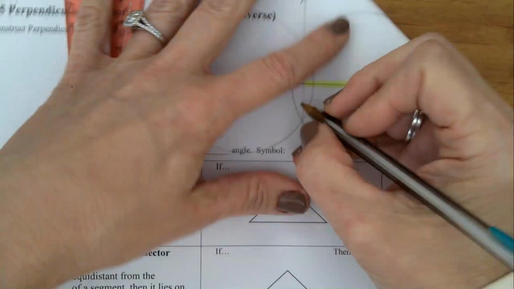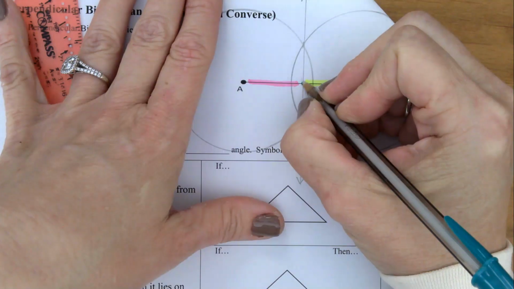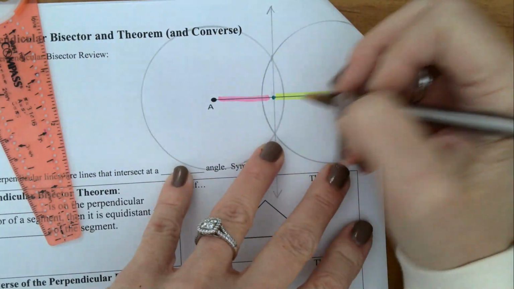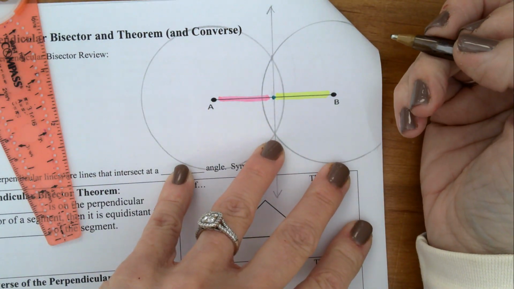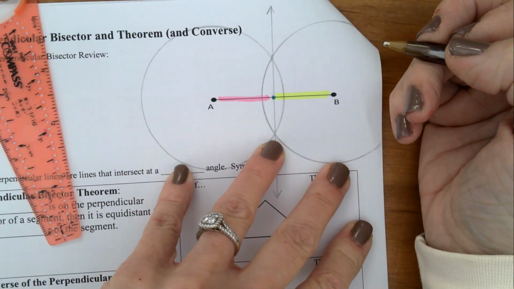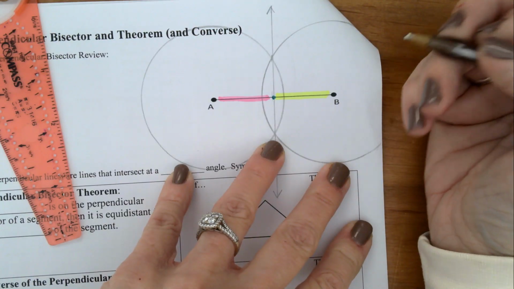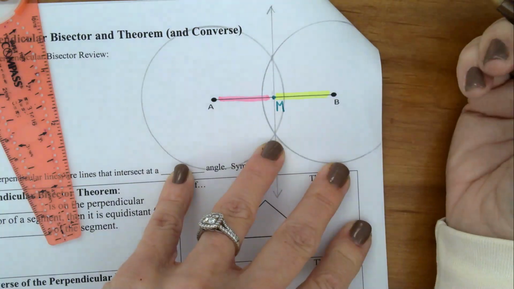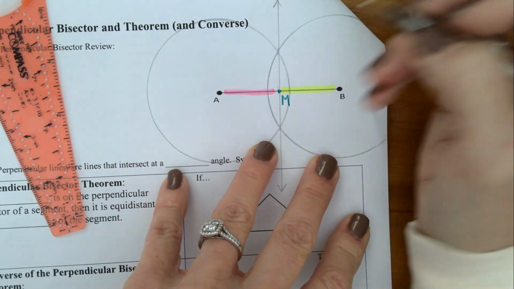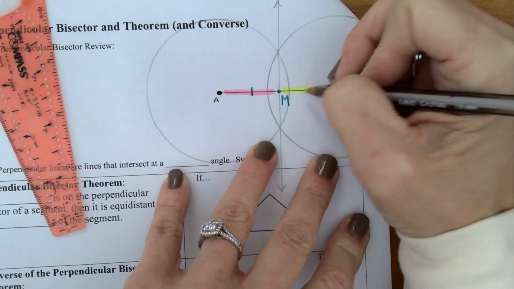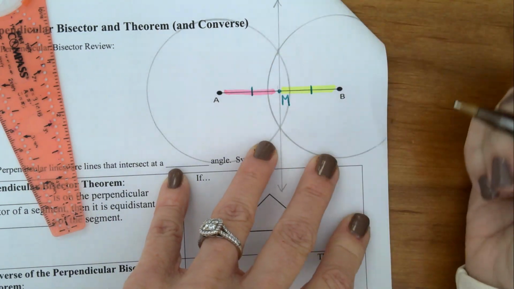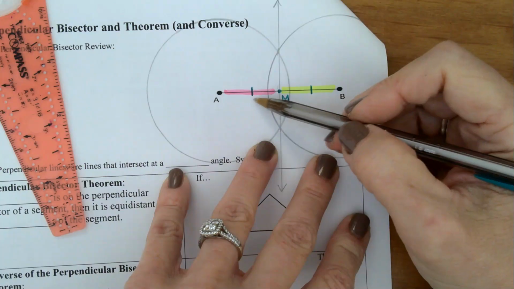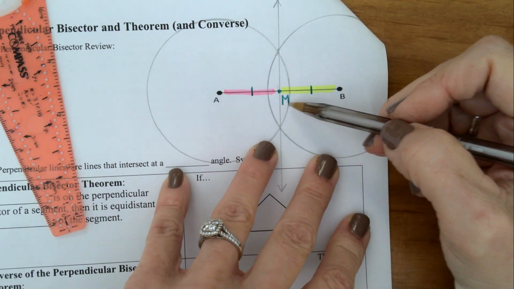So this point in the middle, anybody know, you remember what that is? It's in the middle. Midpoint. Midpoint, okay. All right, midpoint. What does a midpoint do? It indicates that it's exactly in the middle of 2 endpoints. So this side, AM and MB are congruent.